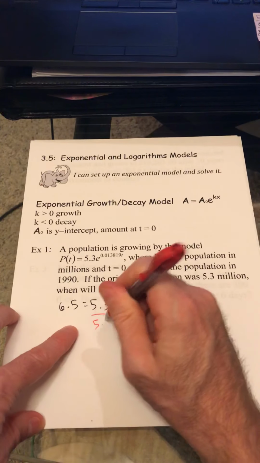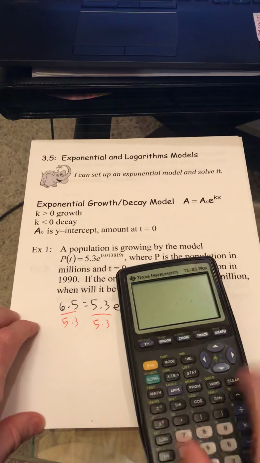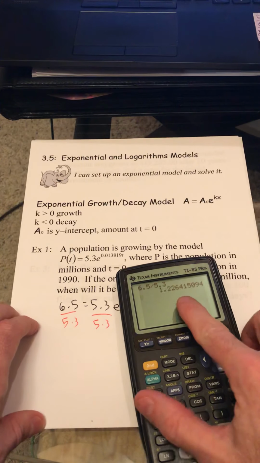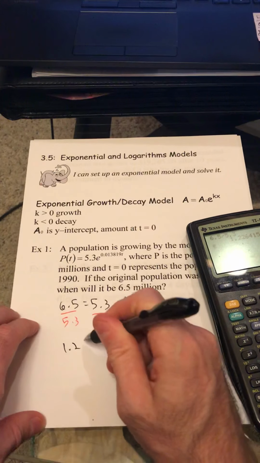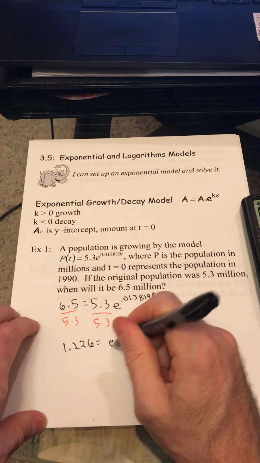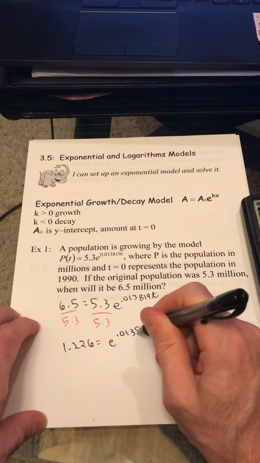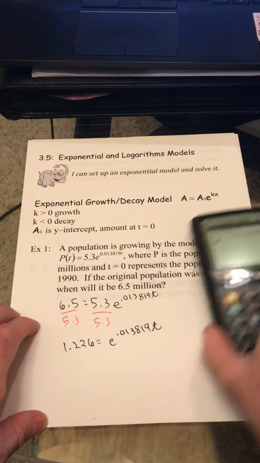Divide the 6.5 by 5.3 and we get 1.226. Now, I'm going to write this out, but don't clear your calculator out, because that way you can use the entire decimal that's in there.